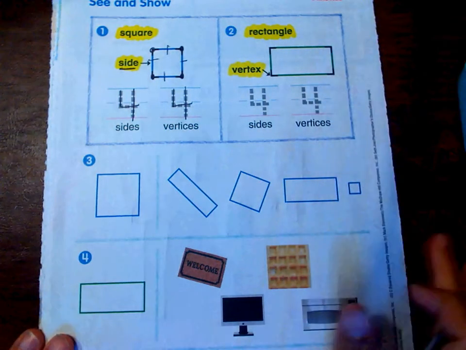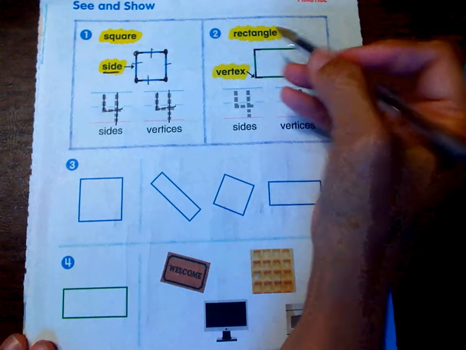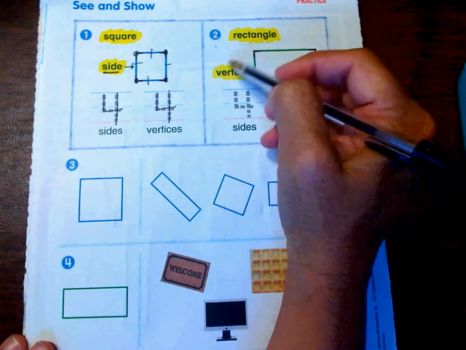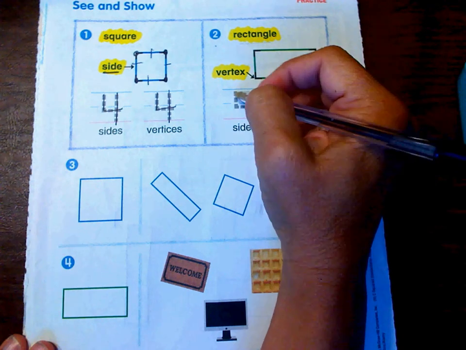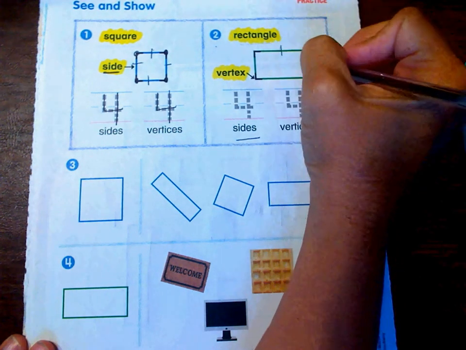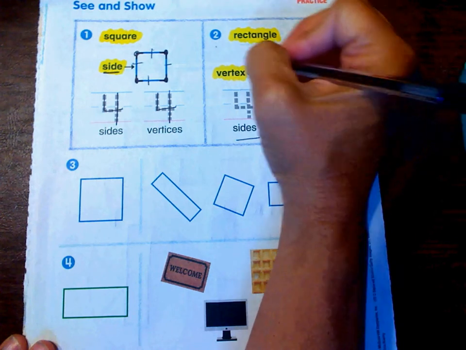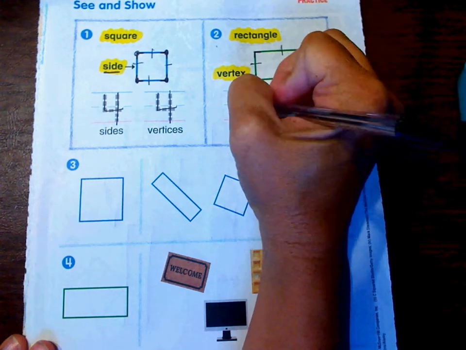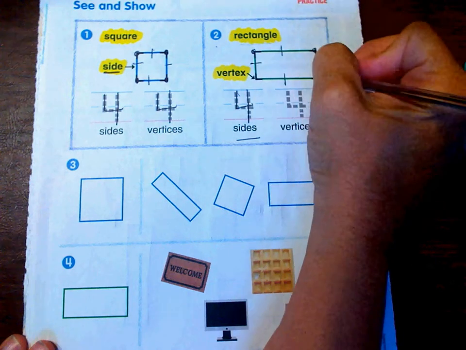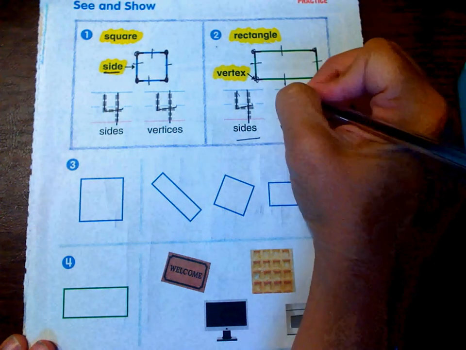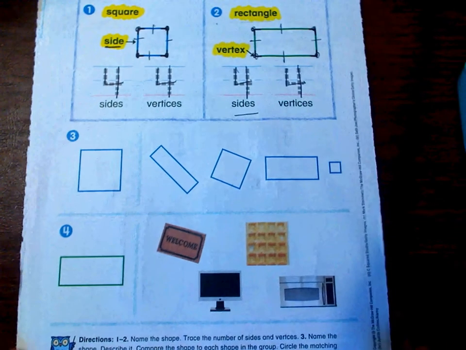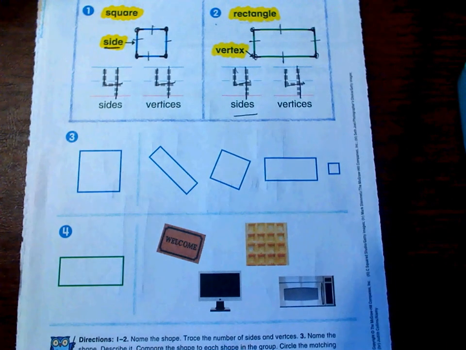4 vertices. Now in box 2, we're going to talk about that rectangle again. And again, let's look at how many sides the rectangle has. If you remember, just go ahead and trace it. Otherwise, you can count it. There are 4 sides. And again, 1, 2, 3, 4 vertices. Good job, boys and girls. Remember, we're going to be using those terms over and over again.